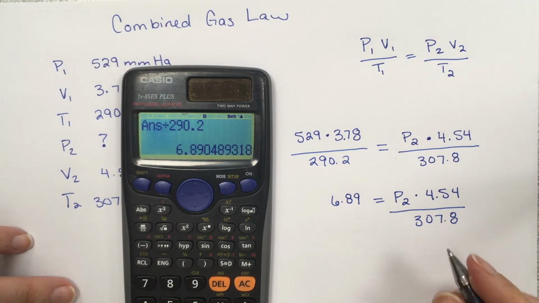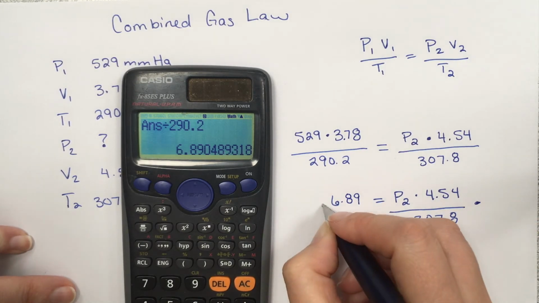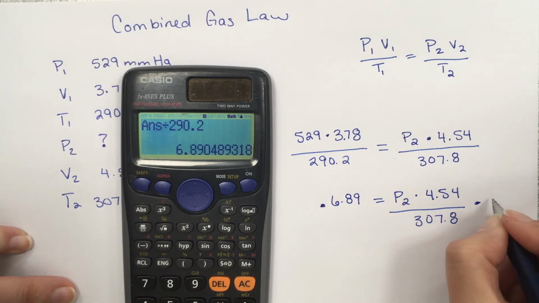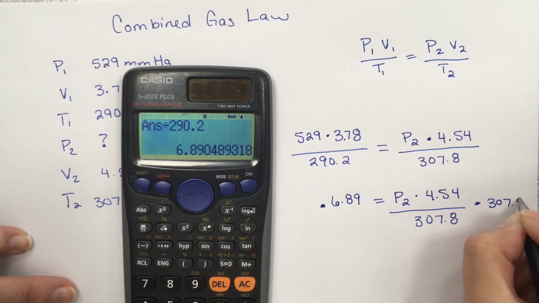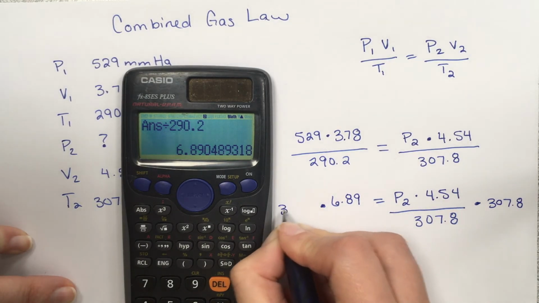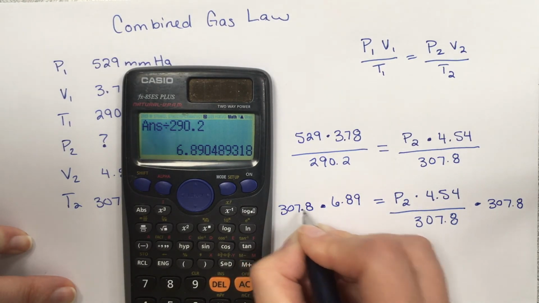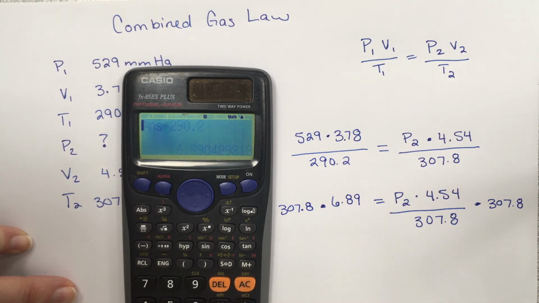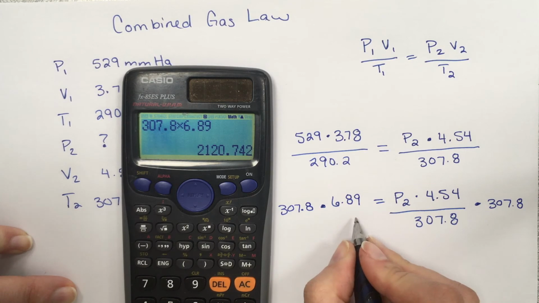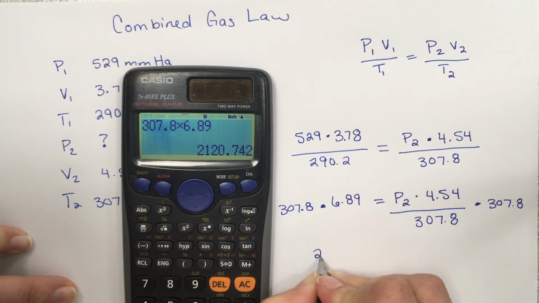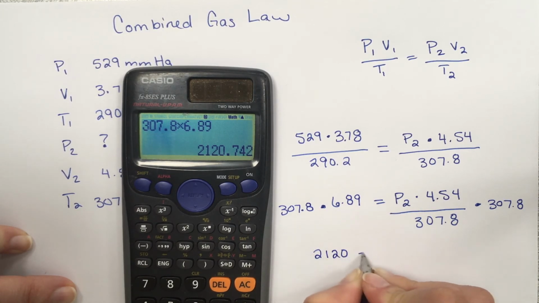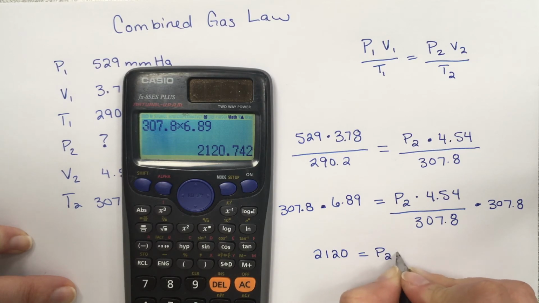Okay, so now I usually just take it one step at a time. You guys are honor students, so you probably have already completed this problem by the time I'm explaining it, but maybe not. So 307.8 times 6.89. With 3 significant figures, I have 2120 equals P2 times 4.54.